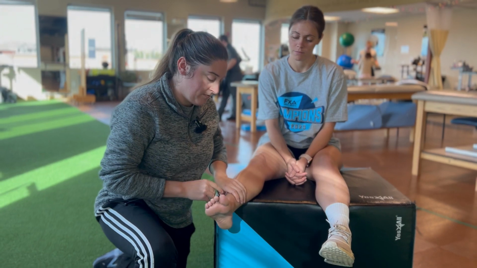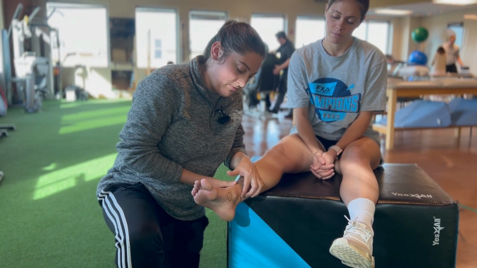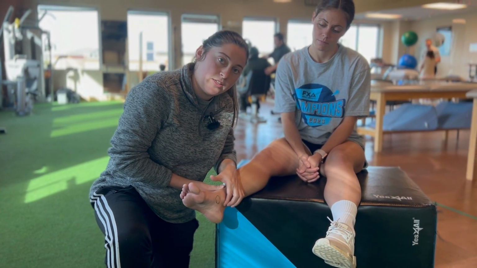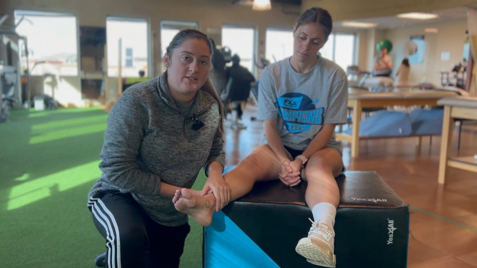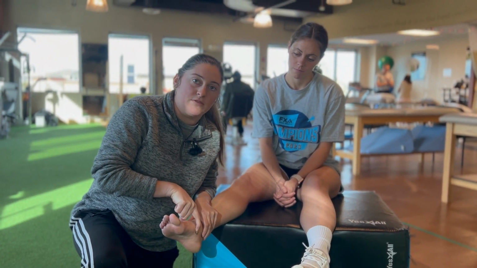Criteria number 4 is if they're tender on the back part of this inside bone. So same thing all the way down that bone. And criteria number 5 is if they're tender where the circle is, right on the inside of the foot.